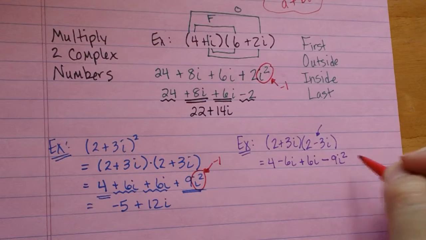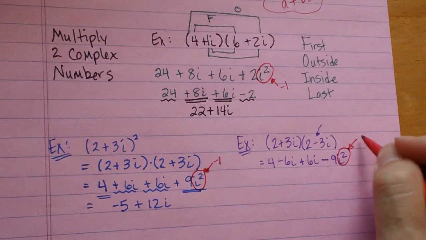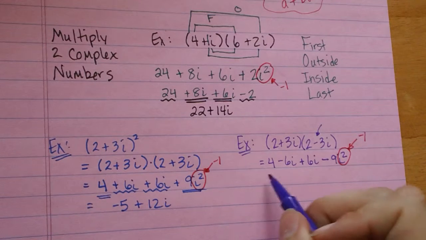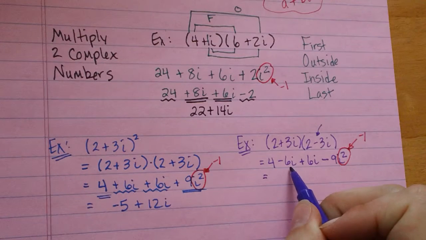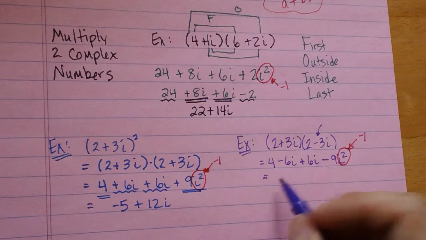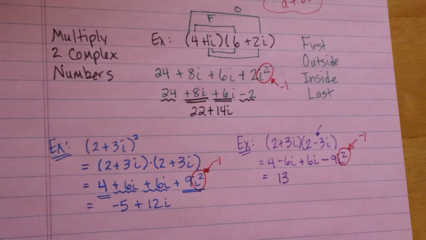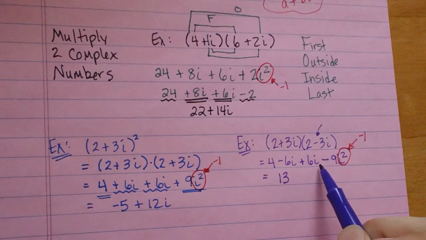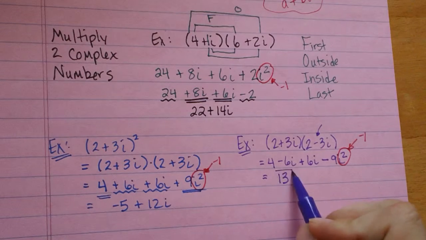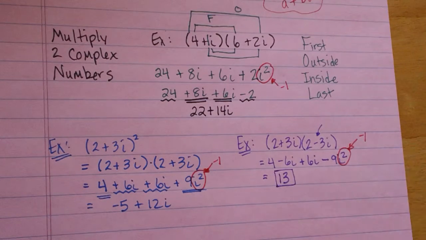Now we're still replacing that i squared with a -1, so we really have 4 minus 6i plus 6i plus 9. So 4 plus 9 gives us 13, and then -6i plus 6i cancels each other out. So this ends up just being a real number, 13, with no imaginary part.